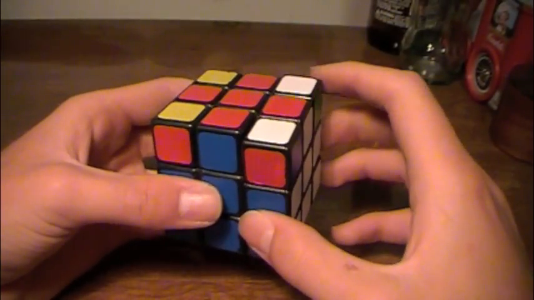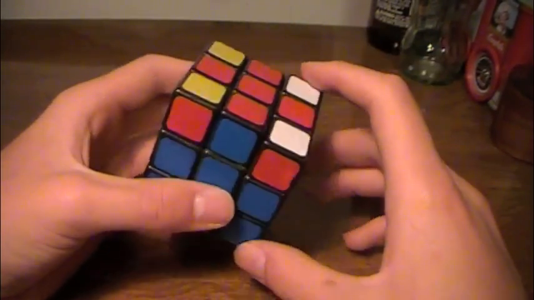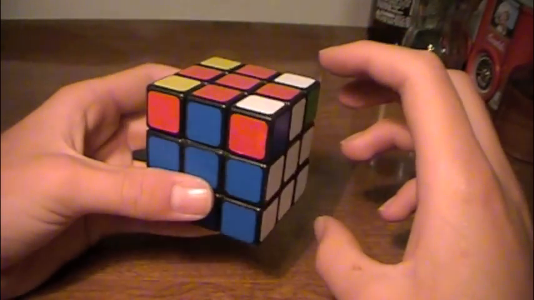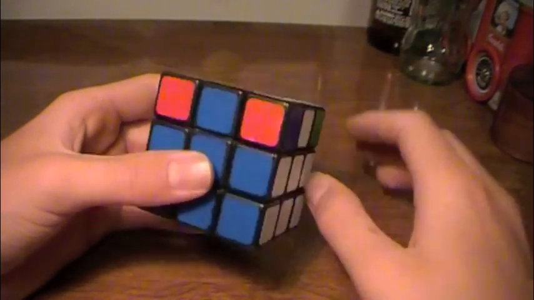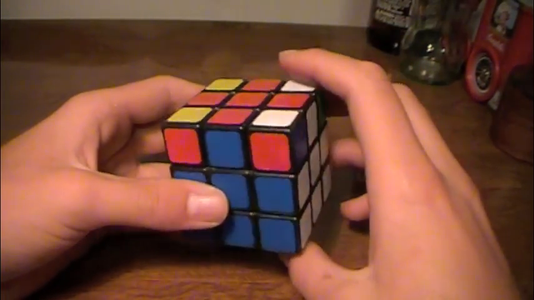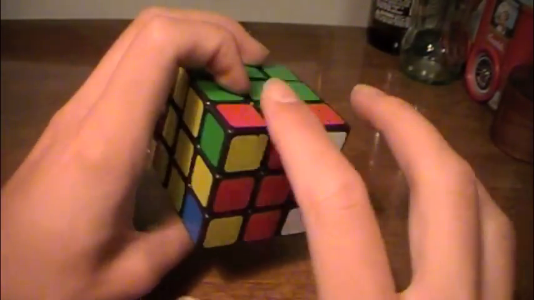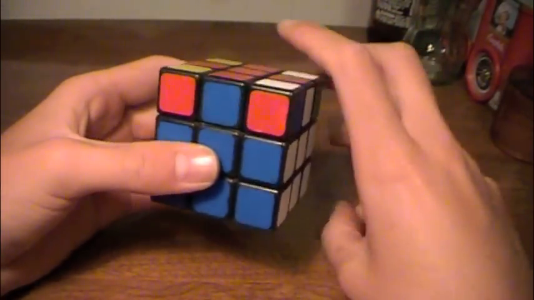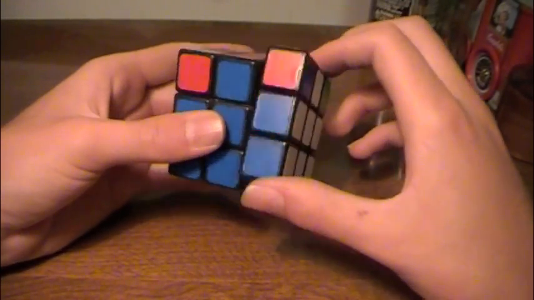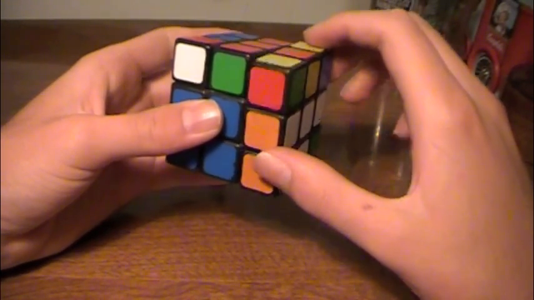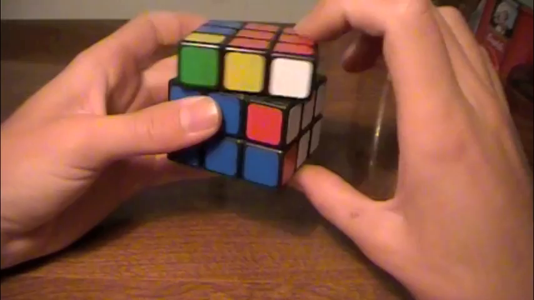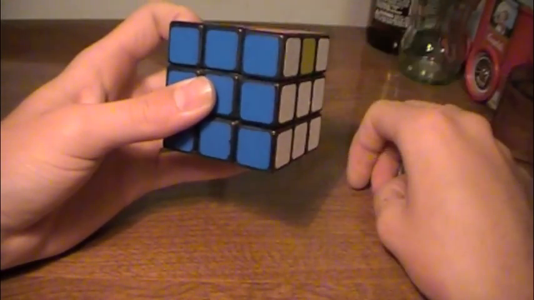And if you know Friedrich, this is an algorithm you should already know for PLL. And if you know Friedrich, you should already know this algorithm for OLL, where you have these two and these two. This is a fantastic algorithm. I love it. R U2, R prime U, R U, R prime U prime, R U prime, R prime.